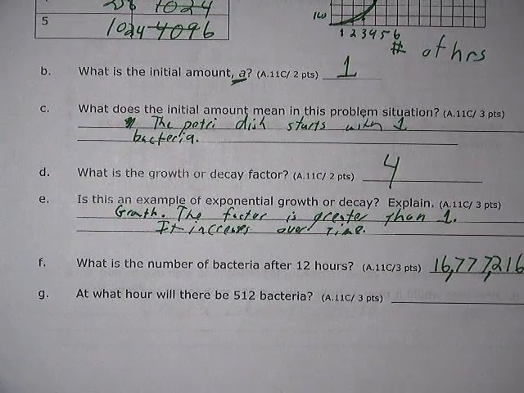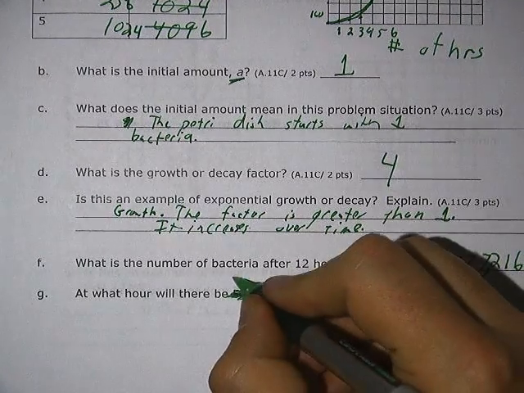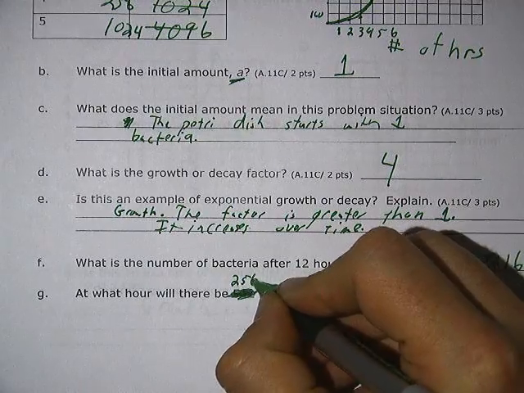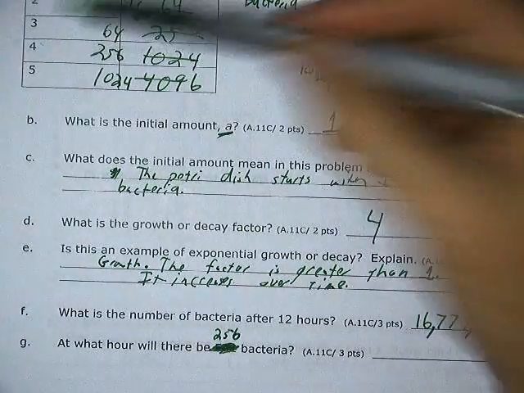And once again, remember there's a typo for this 512 here. We mentioned that earlier. That should have been 256. So in that case, look at the table. When do I have 256? 4 hours.